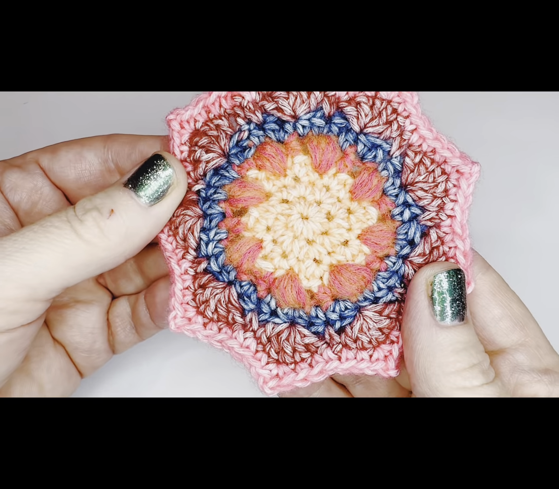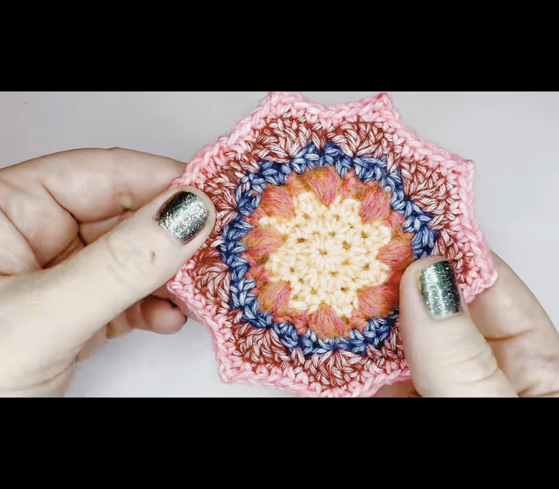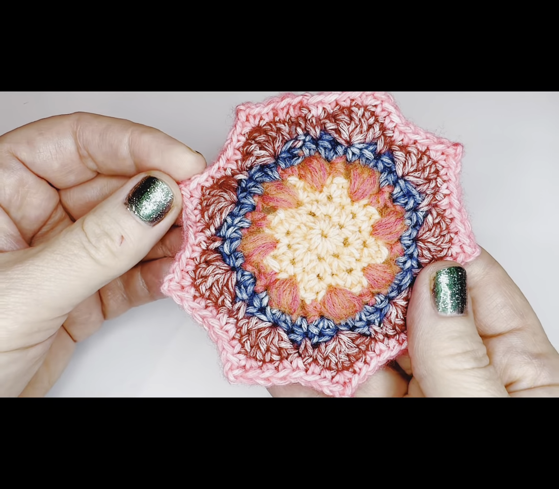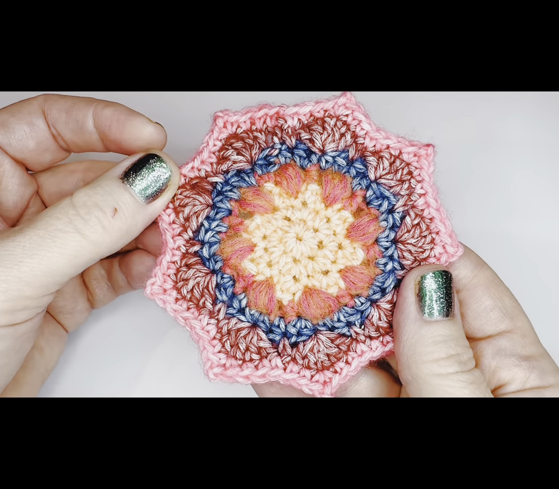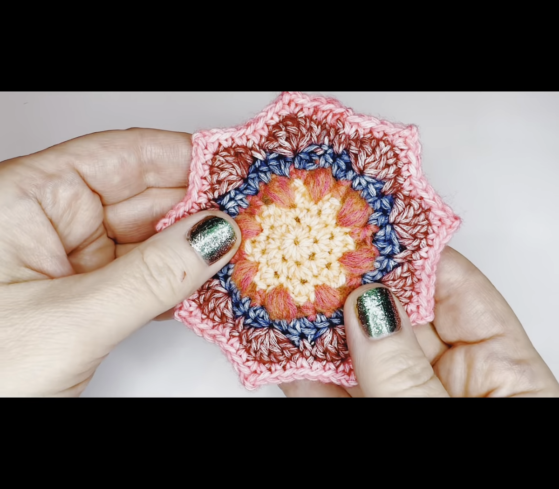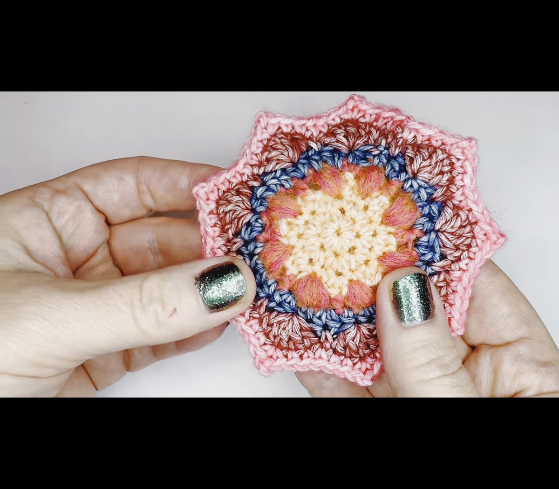Finally, think about how you want the edge to feel. A flat edge feels modern and simple. A scalloped or picot edge adds softness or a floral touch. You can even experiment with front post or back post stitches to build subtle ridges.